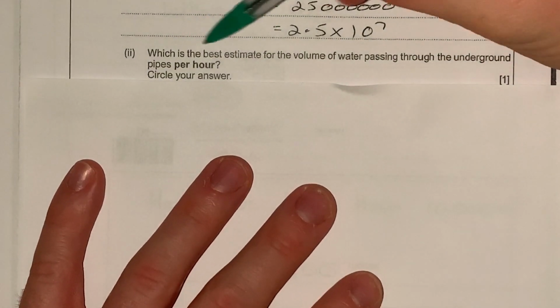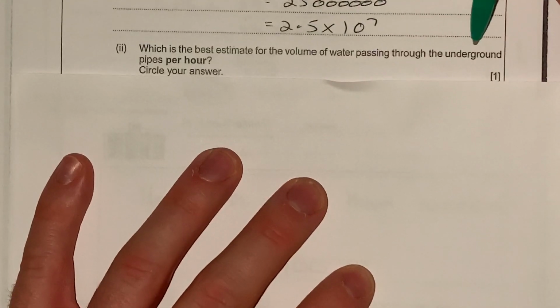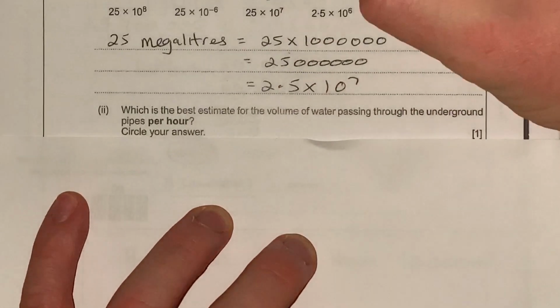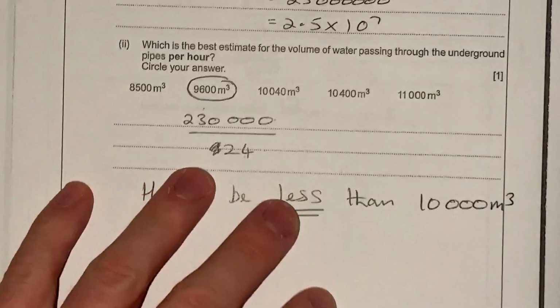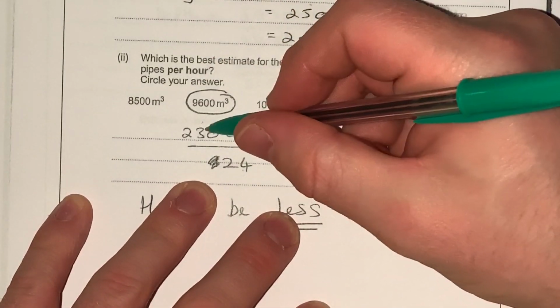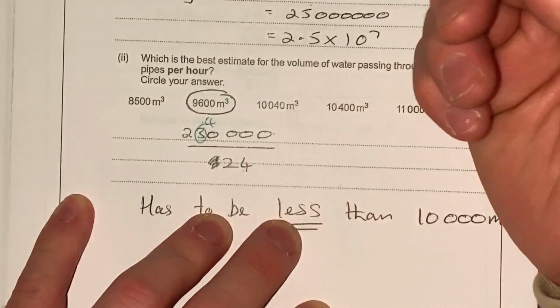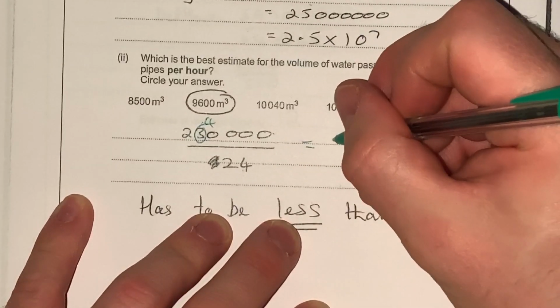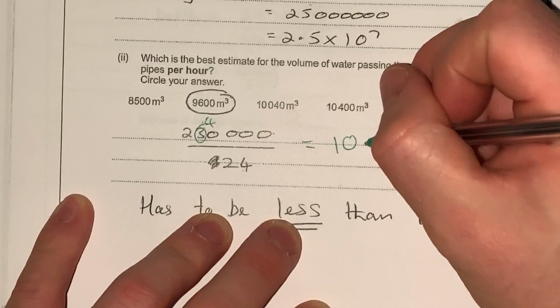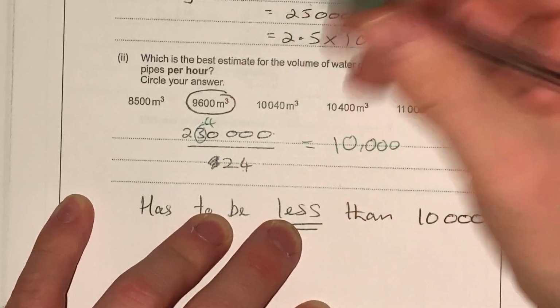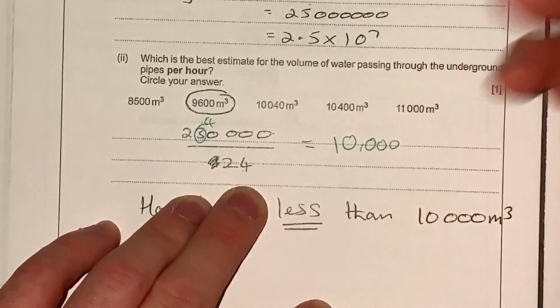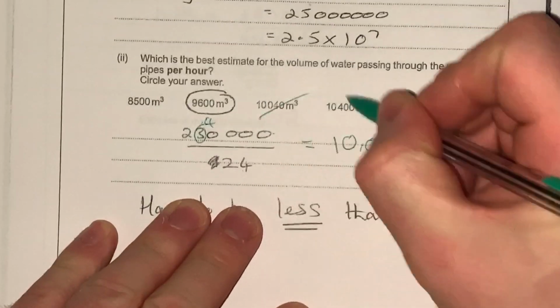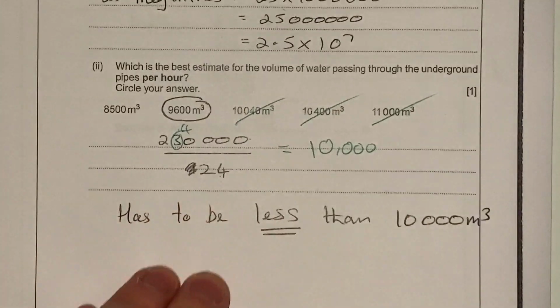Alright guys, for this question it says, which is the best estimate for the volume of water passing through the underground pipes per hour? It tells you here that's 230,000 per day. So we've got to do 230,000 divided by 24. Now it does say a best estimate. So if you think about it, how many 24s will get you to 240? If I call that 240, well that would be obviously 10. So that would be 10,000 if I put the 3 zeros in after. So if it's obviously 230 is going to be slightly less than 240, hence why I've gone with the 9,600, okay? These would all be too big. So just use a bit of logic there.